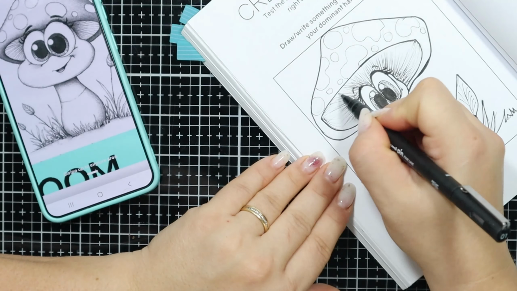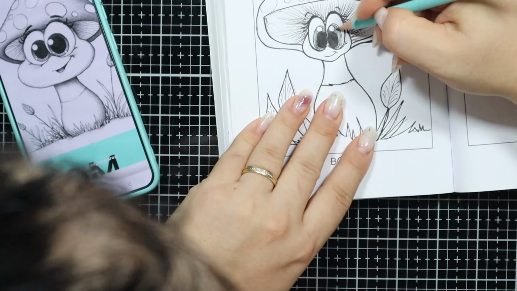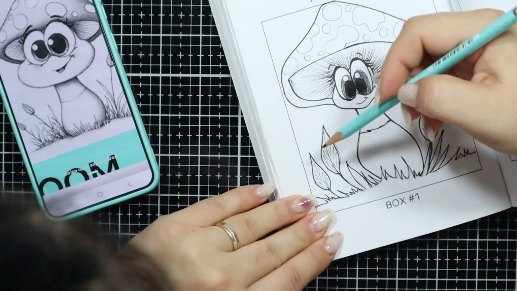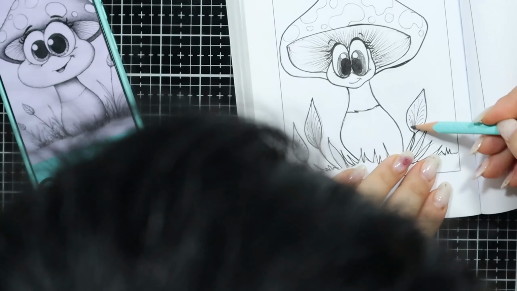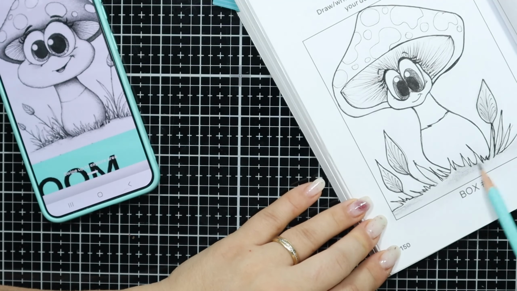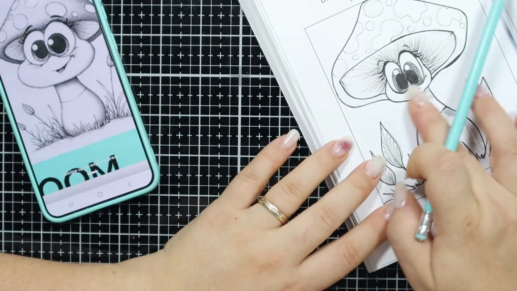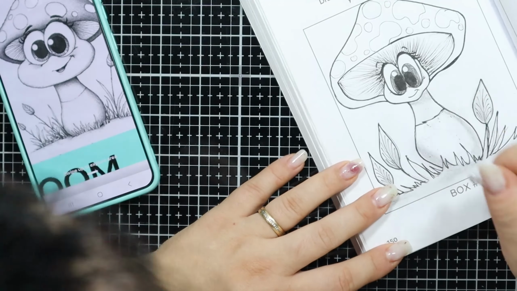I am not trying to claim the design as my own, I am simply using it as a reference to see how differently my two hands can reproduce the same image. And I thought a mushroom would be perfect because it has a nice combination of simple shapes and little details. So, this is the one I chose. And now I'm going to start with my right hand.